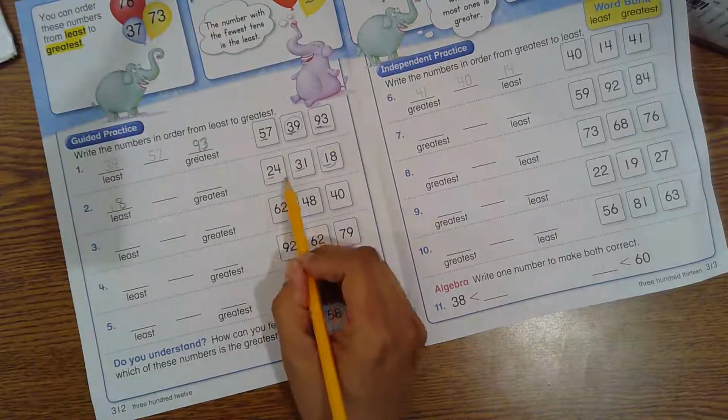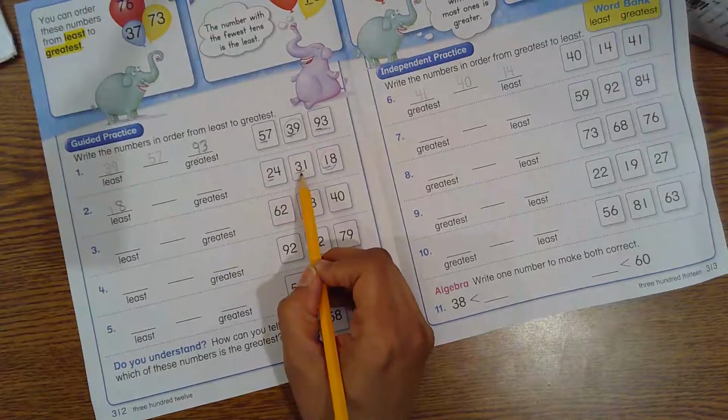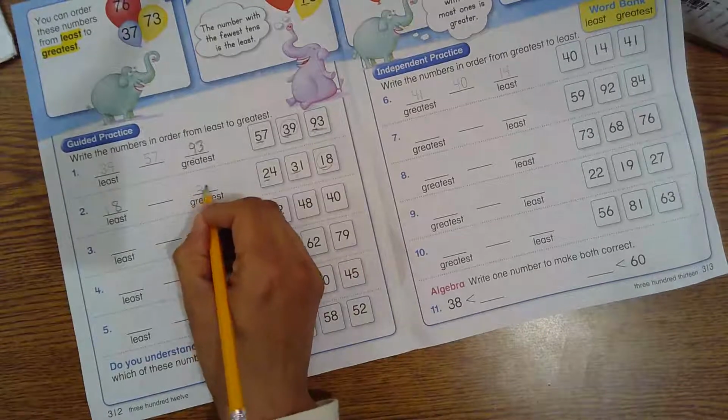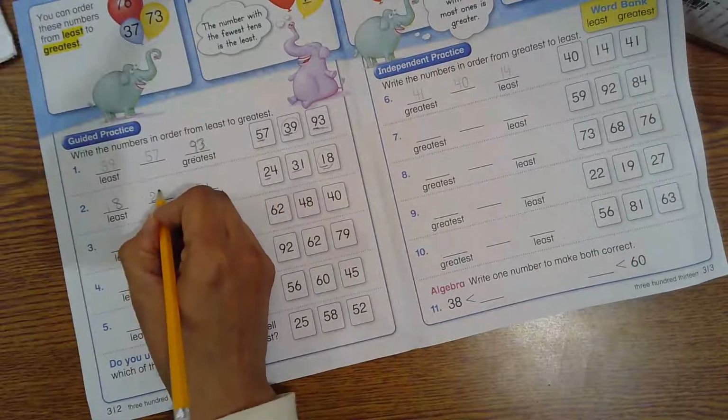And now the greatest means the highest, the most. I have 2 tens and I have 3 tens. Which one is the greatest? Very good. So 31 is the greatest, and then I'm gonna put the next number in the middle.